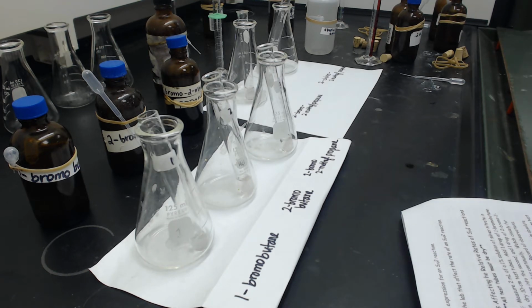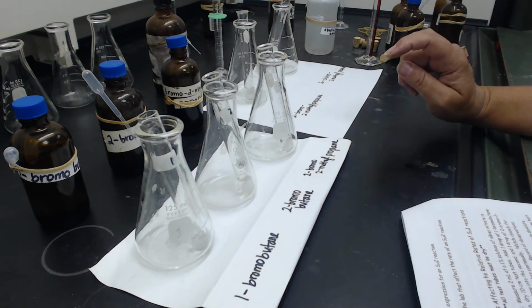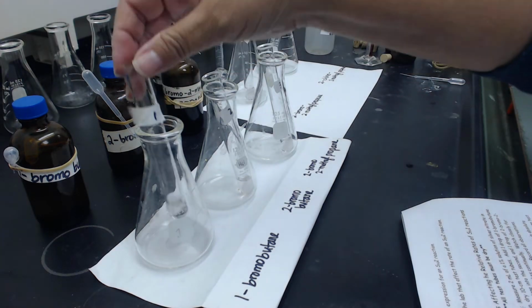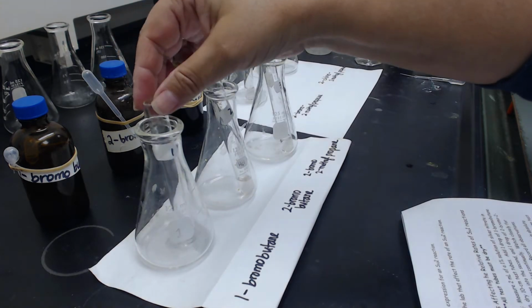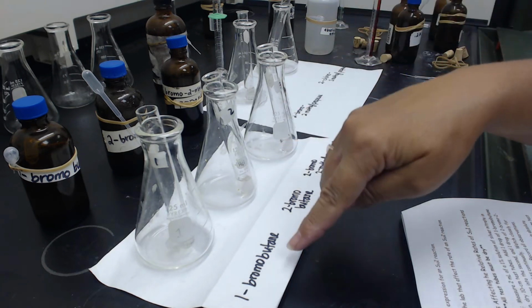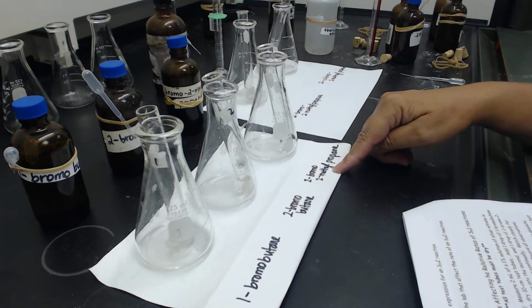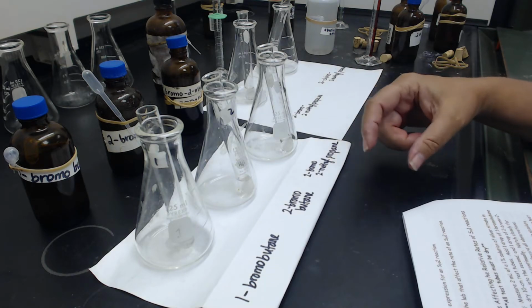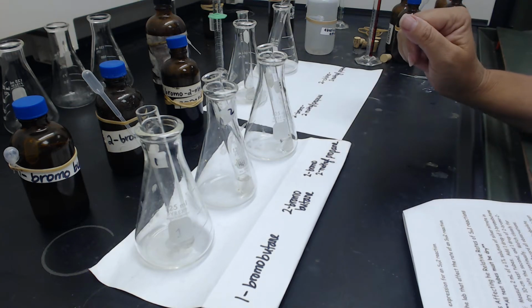So what I'm going to do is, it says to put 2 milliliters of a 1% solution of silver nitrate in absolute ethanol. So I've already done that. There's 2 milliliters of the absolute ethanol with 1% silver nitrate. And I'm going to add a drop of 1-bromobutane, 2-bromobutane, and then 2-methyl-2-bromopropane. So again, these are 3 isomers where the bromine is either primary, secondary, or tertiary.